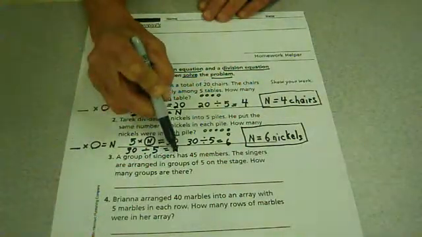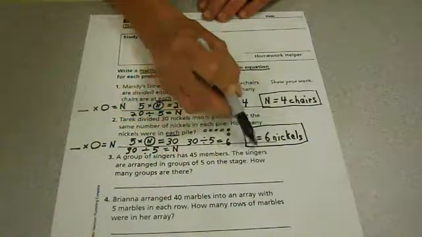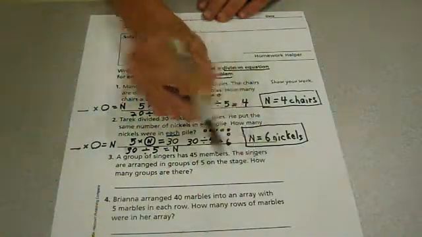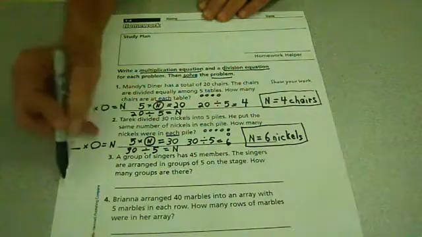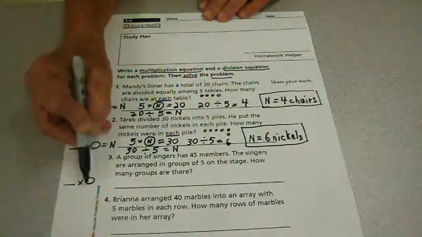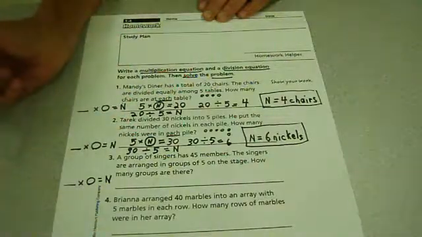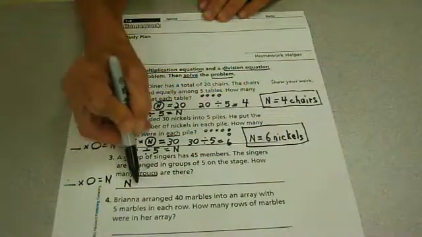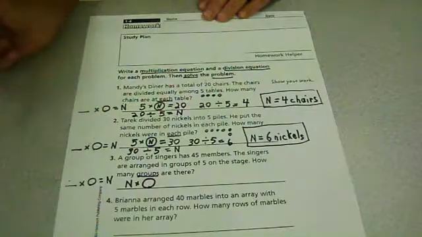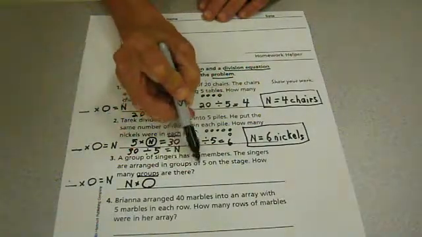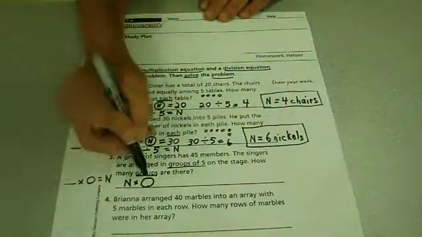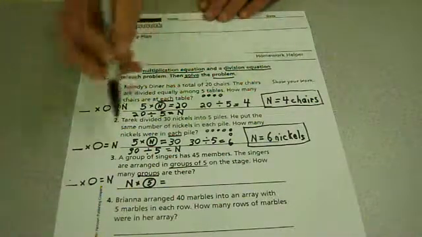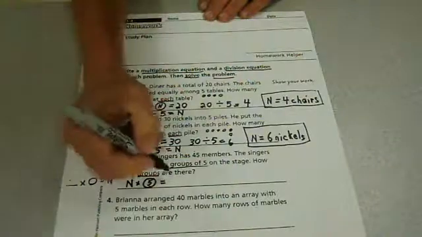A group of singers has 45 members. The singers are arranged in groups of 5 on the stage. How many groups are there? Okay, so here's my groups times my each equals my total. Let's start filling in. How many groups? I don't know, so that's my n. And I times it. Do I know how many are in each group? Groups of 5. Right here tells me groups of 5. So I'm going to put a 5 in there. And that equals, and my total, I go back in my problem, a group of singers has 45 members.